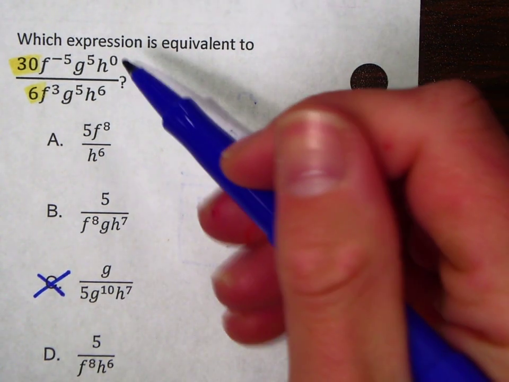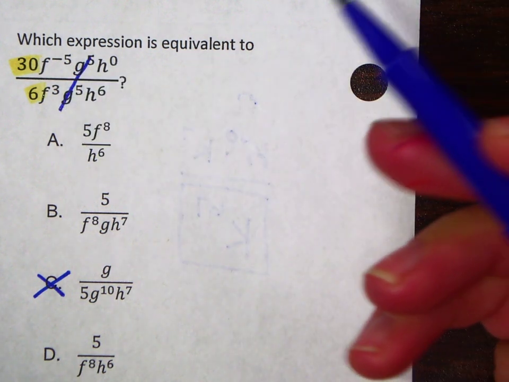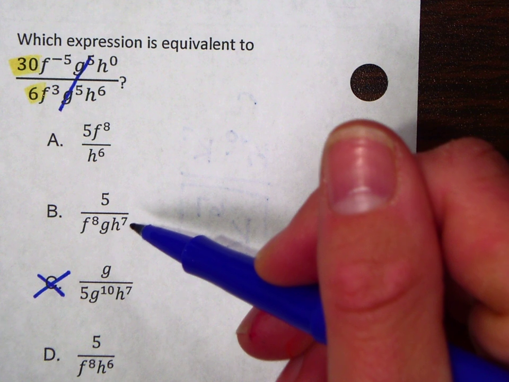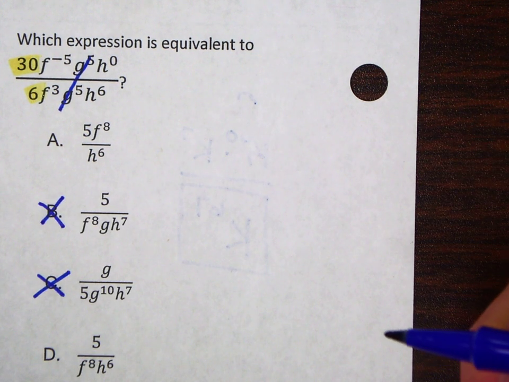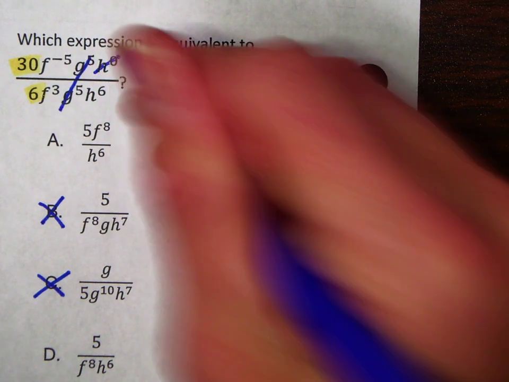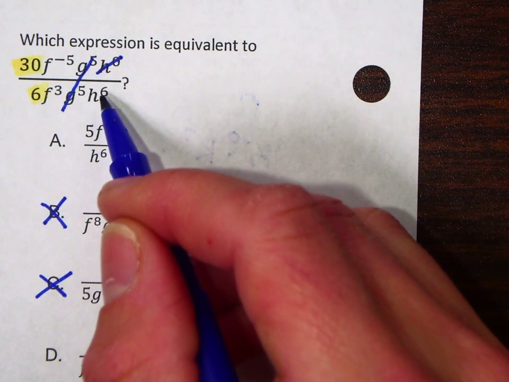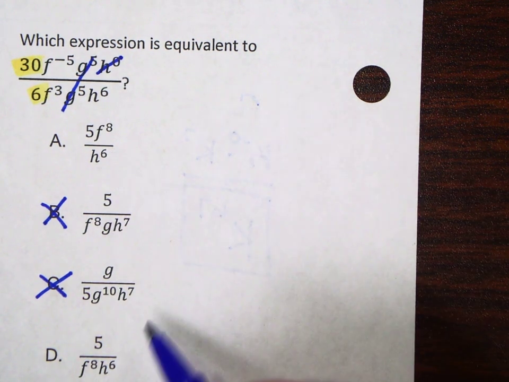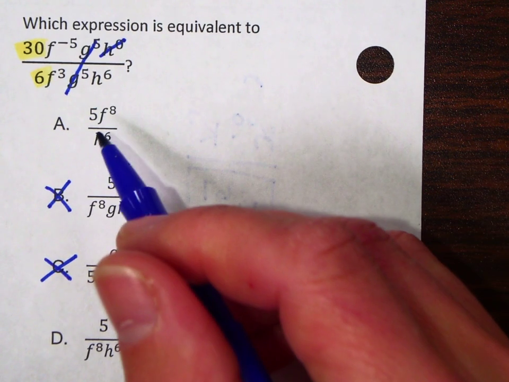All right, the other thing I'm seeing is that the G's, 5 minus 5, they're going to cancel. So if it has a G in the answer choice, it's not right. So I'm also going to eliminate B. All right, I'm also noticing that H0 is going to go away. It's going to be the understood 1. So that means that I need an H6 on bottom. So that has H6, and this one has H6. Okay, so both of those are right with the H's.